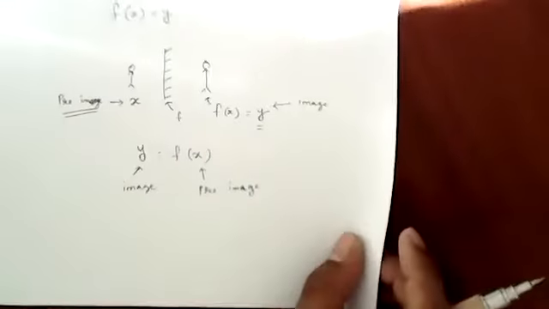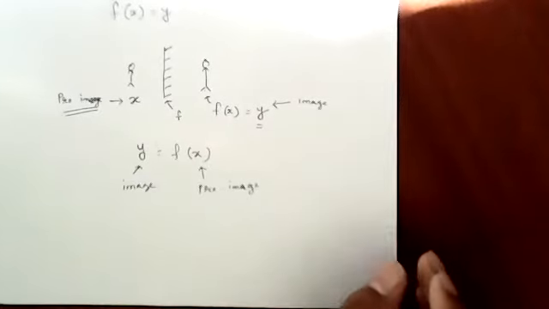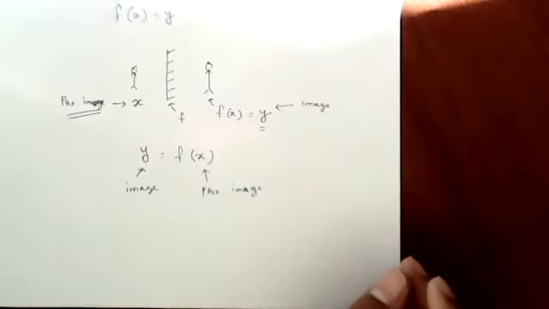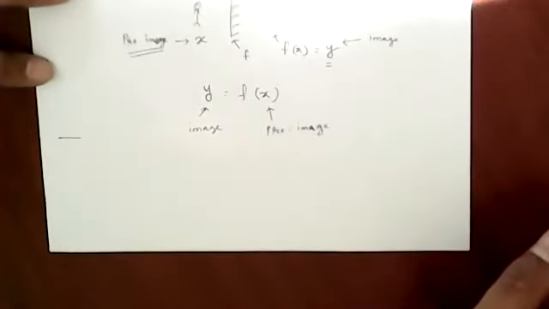Okay, so after defining this function, we have a few more terms. You probably know them from higher secondary course. There are some terms called one-one function and onto function.